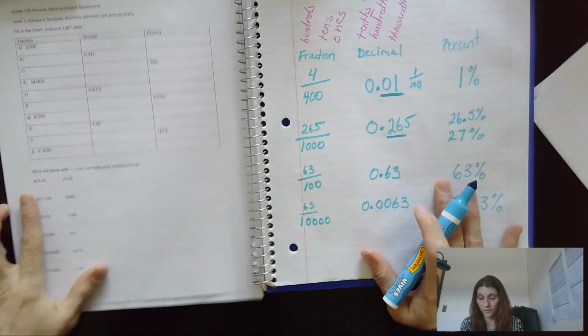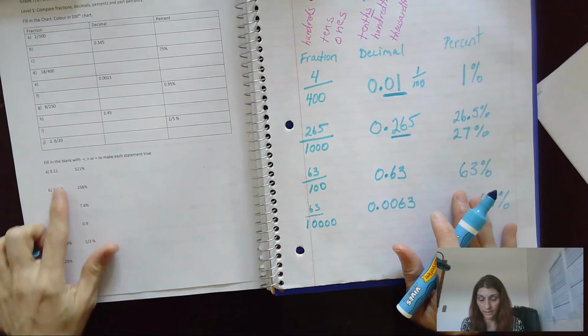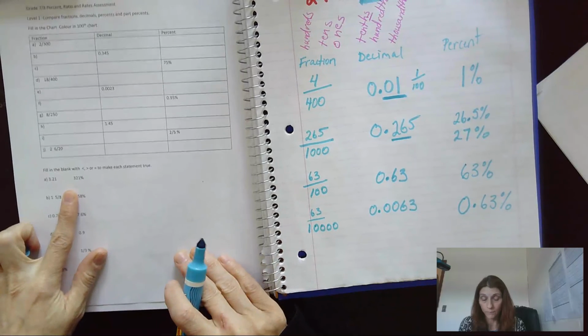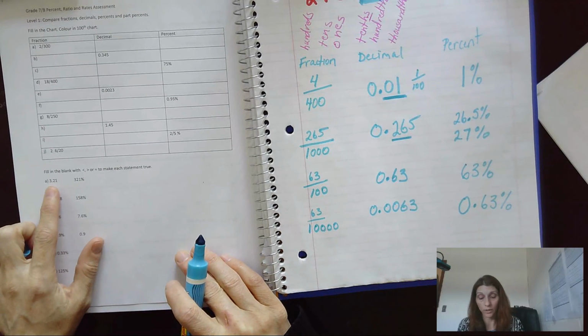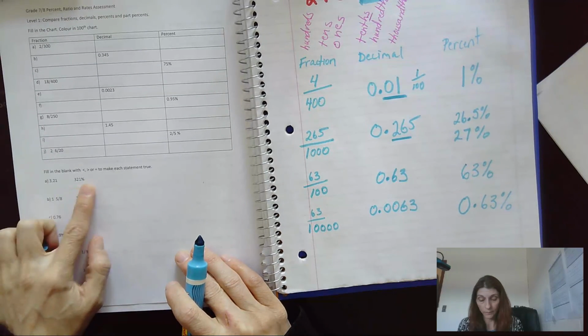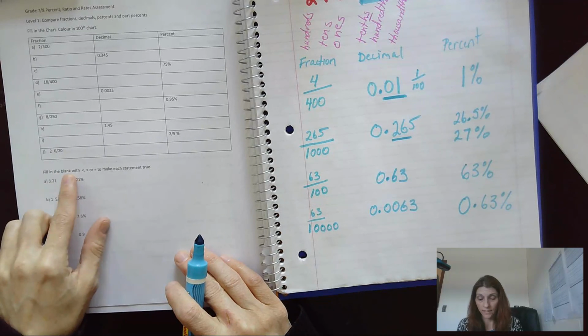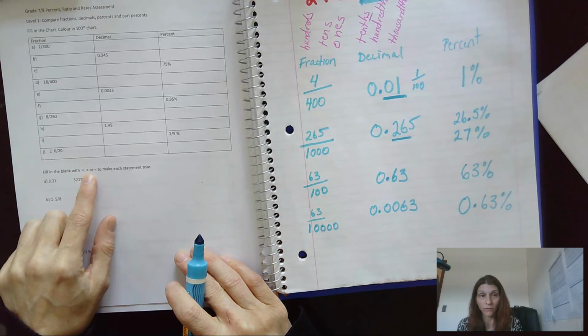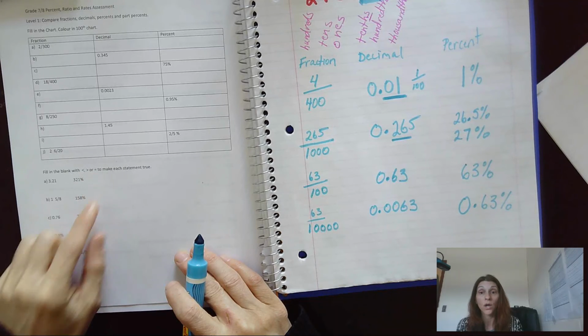Another thing you have to be very aware of when you're doing your test is the difference between whole numbers and part numbers. So for example here, it's asking you to fill it in with less than, greater than, or equal to.